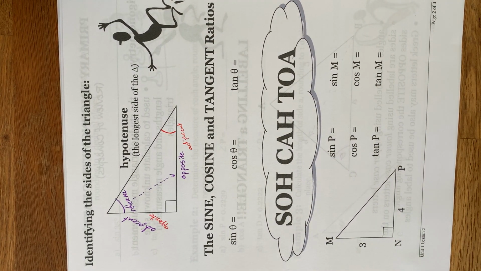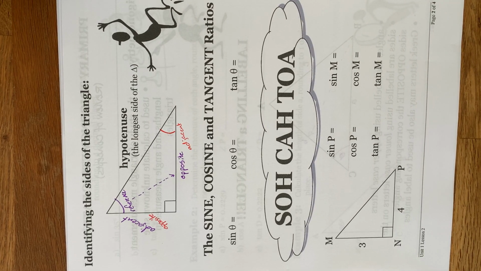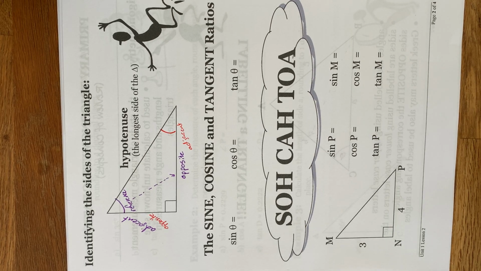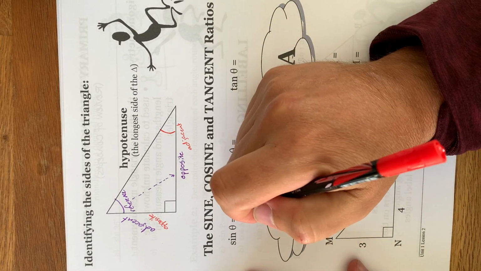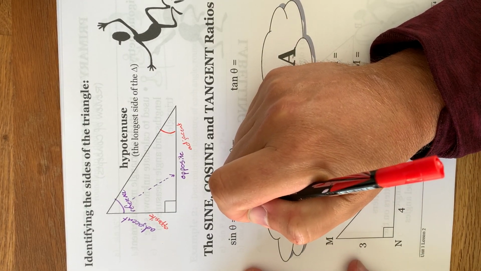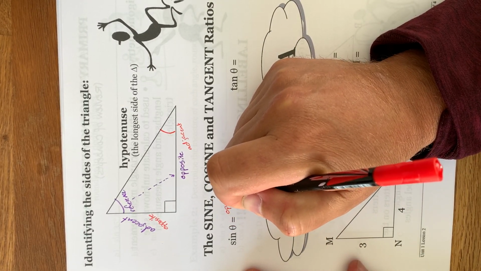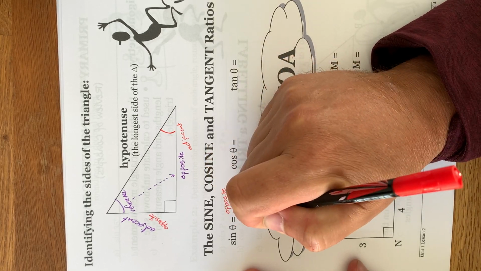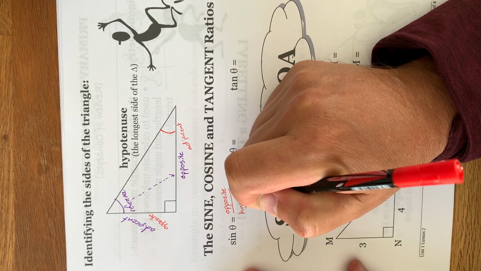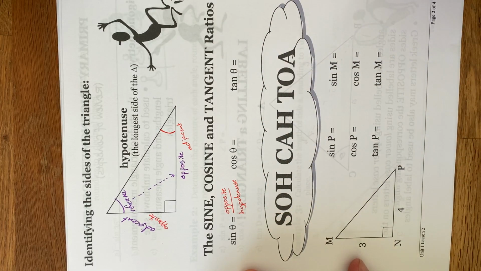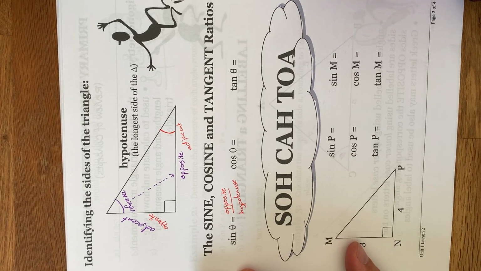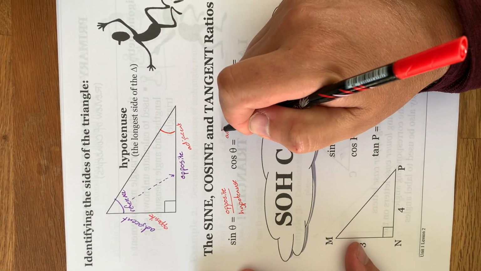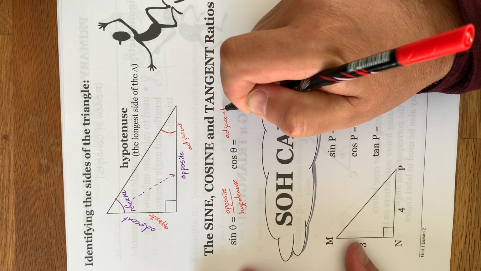In grade 10, we defined three primary trig ratios by saying, let's pick any two sides from the triangle. Let's suppose that I pick the opposite side and the hypotenuse. We'll call that comparison the sine of the angle. Let's suppose that I pick two different sides. What if I picked the adjacent side and the hypotenuse? Let's call that the cosine of the angle.